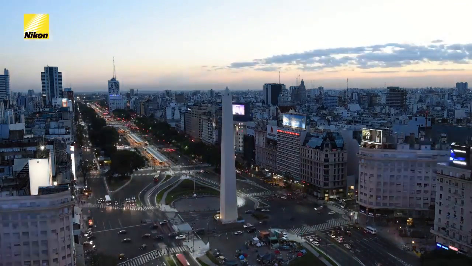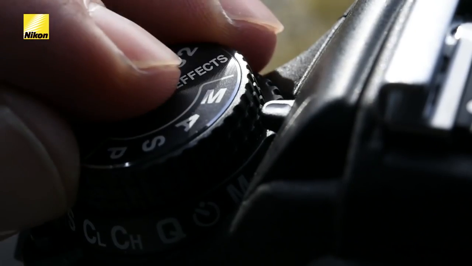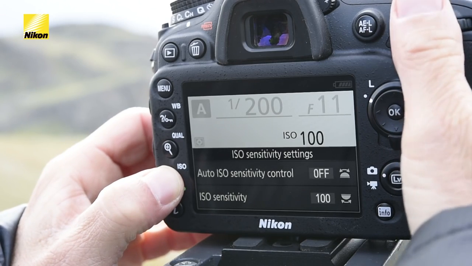If you're shooting time lapses over an extended period of time with radical changes in light, there's a few things you need to do straight away. 1, turn on exposure smoothing. 2, go into an automated exposure mode, aperture priority. And 3, turn on auto ISO.